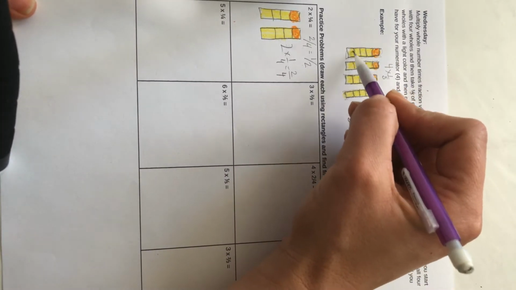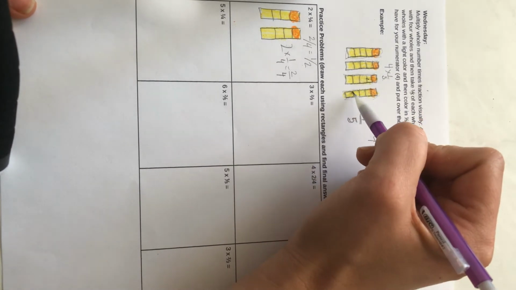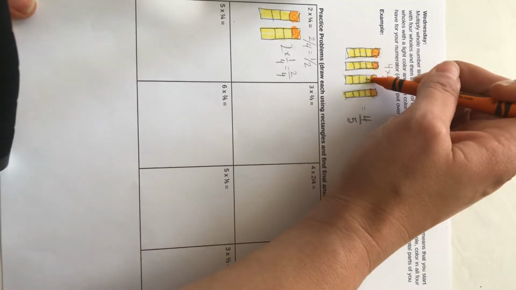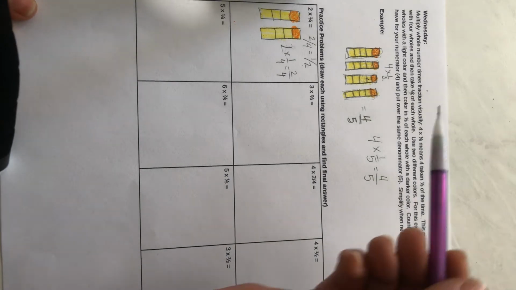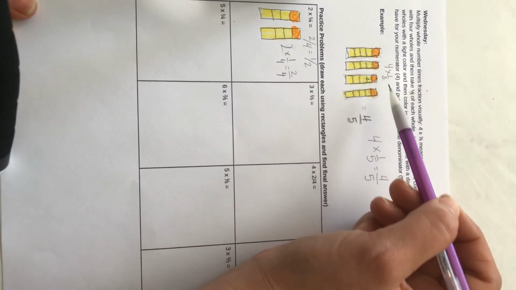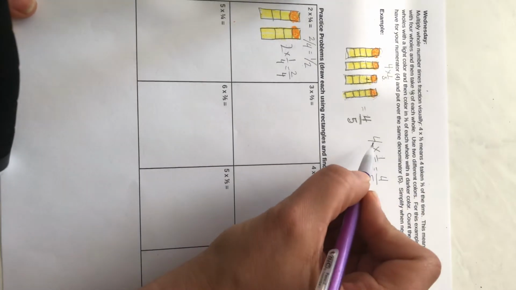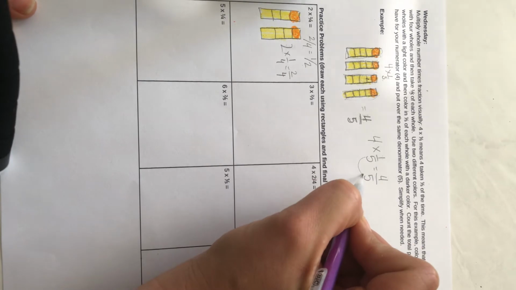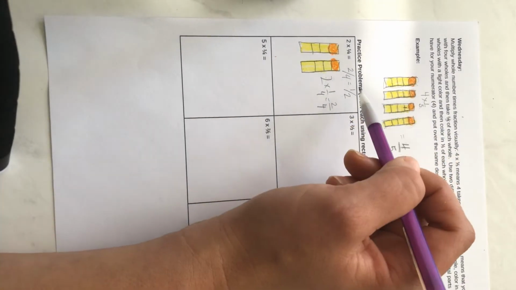Then I broke it up into fifths because that's what my denominator is. And then I colored in 1/5 of each whole. Okay, so then how many 1/5s do you have? 1/5, 2/5, 3/5, 4/5. So your answer is 4/5. To do that mathematically, whole number times the numerator, 4 times 1 is 4, over the denominator. So the first one is 2 times 1/4.